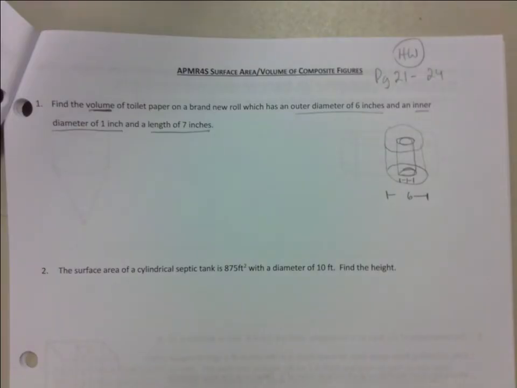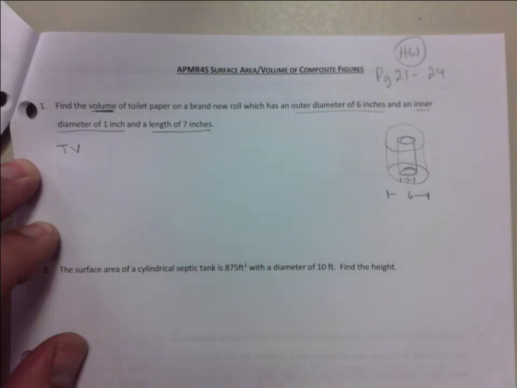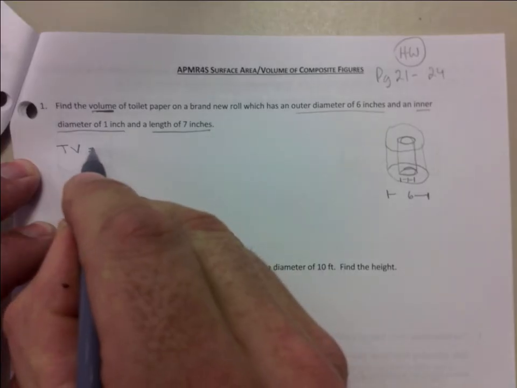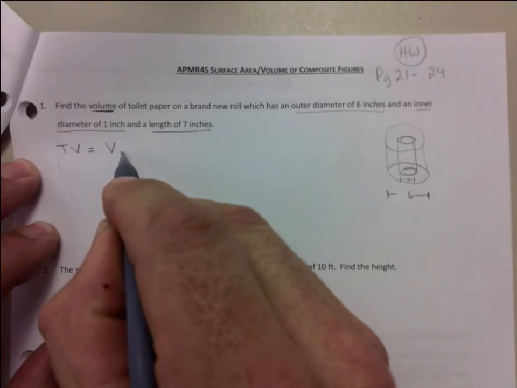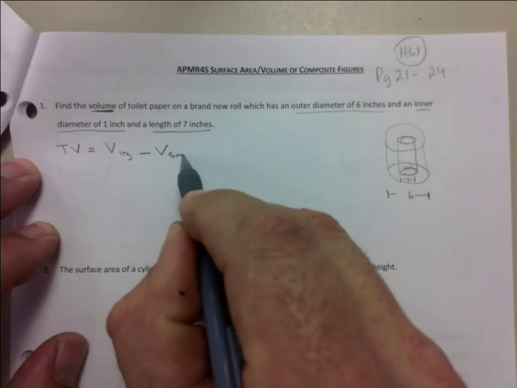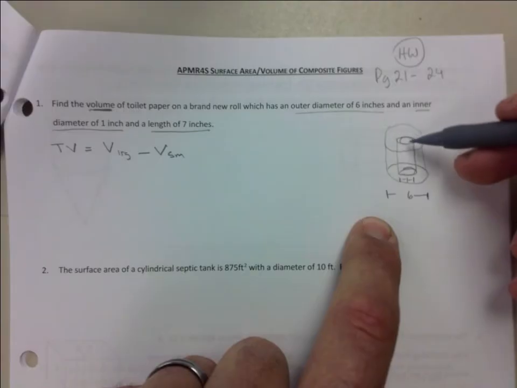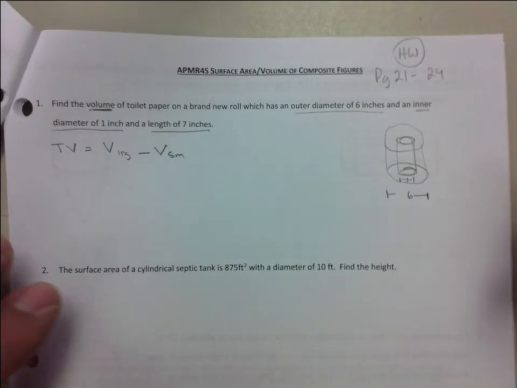All right. So when it comes to volume, I'm gonna approach it this way. Total volume. Volume is easier than surface area. Okay. I'm gonna go volume of large minus volume of the small one. So I'm thinking 2 cylinders, right? I'm thinking there's a big one, and I need to take away the hollow part inside. I need to take that away.